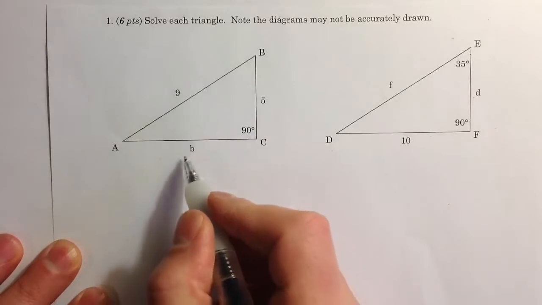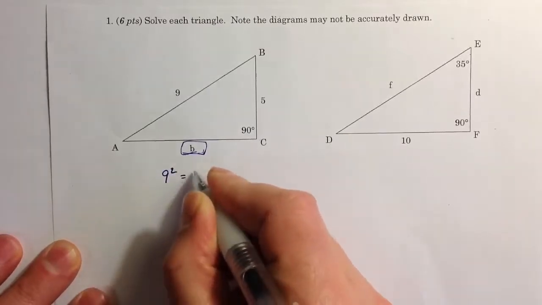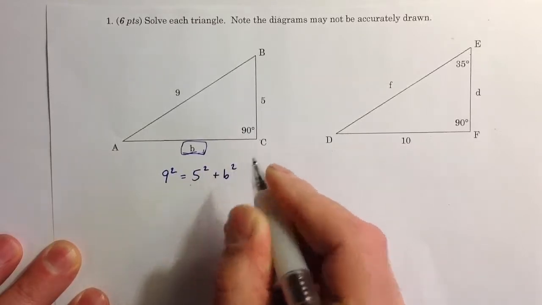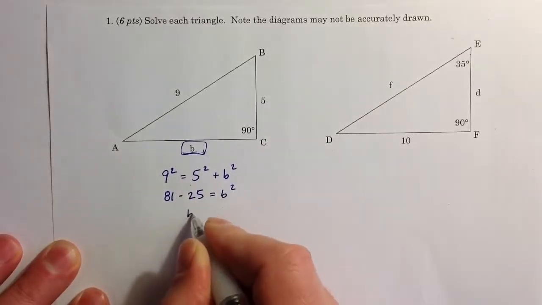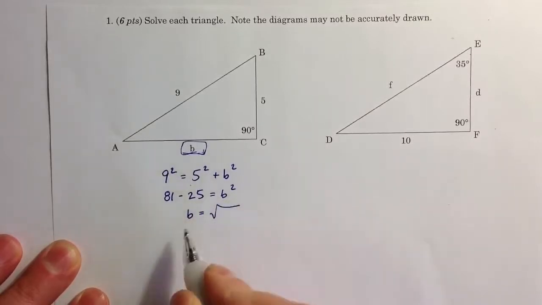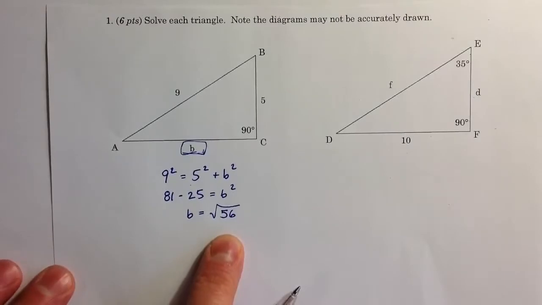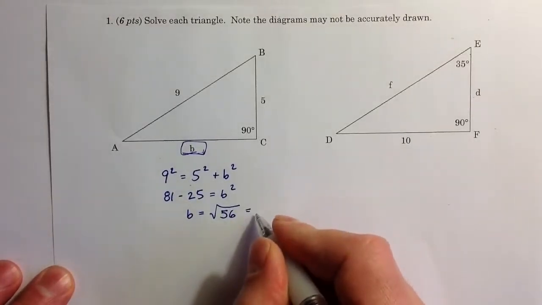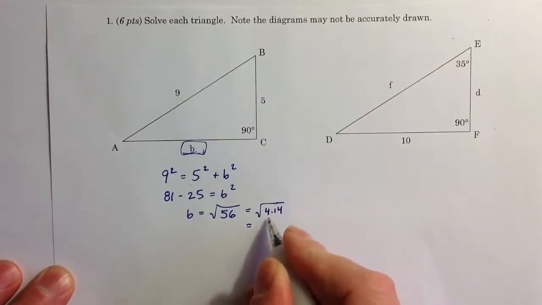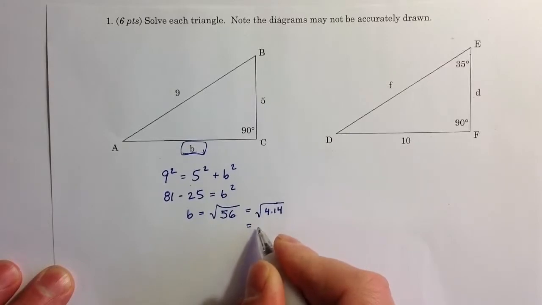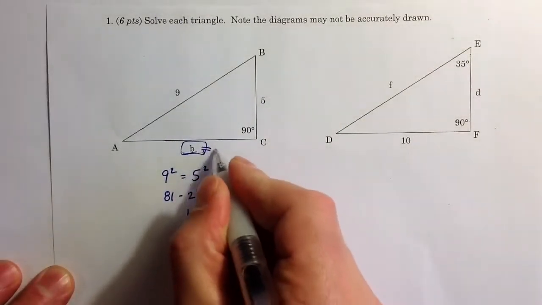In the first triangle, it's easiest to first find side B, because from the Pythagorean theorem I know that 9 squared has to equal 5 squared plus B squared. And so we get 81 minus 25 equals B squared, or in other words, B equals the square root of 56. And because 56 has a perfect square factor, we can think of this as the square root of 4 times 14, which, 4 being a perfect square, we can take the square root of that factor, and we get 2 square roots of 14. So that gives us the length of B. B equals 2 square roots of 14.